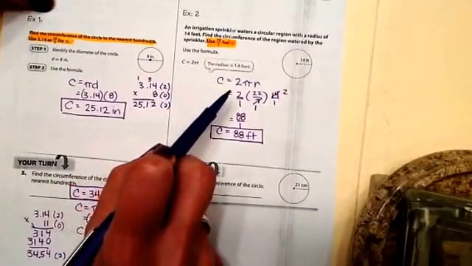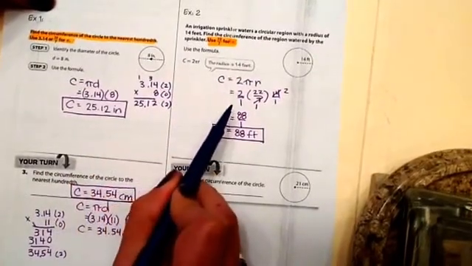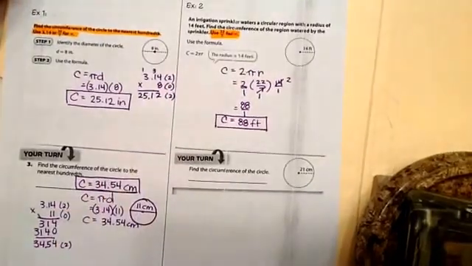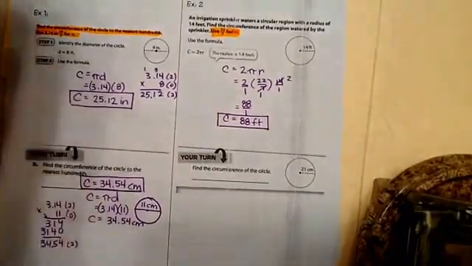You're going to do the exact same thing on the your turn. Okay, I need to see this formula. I want you to show your plug-in. I want you to show your work and put your answer in the form C equals. So press pause and try that one.